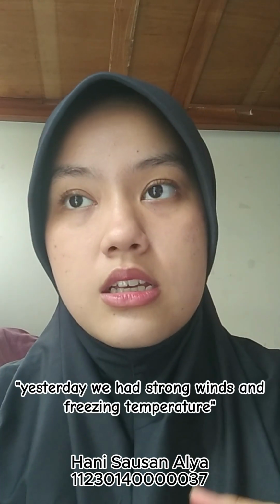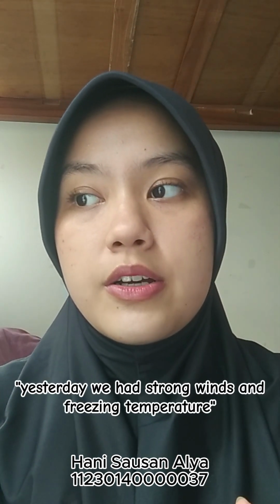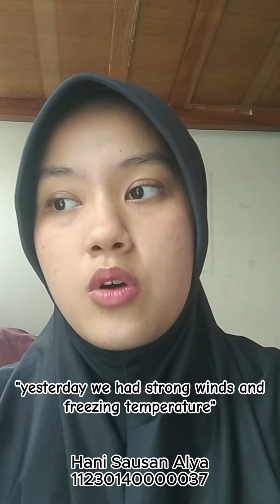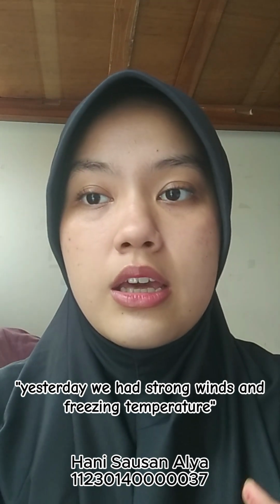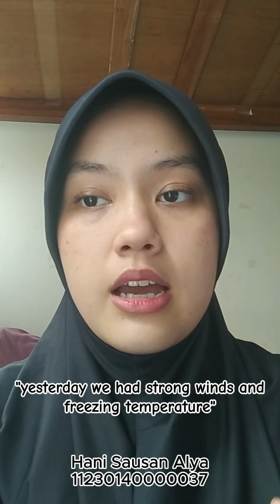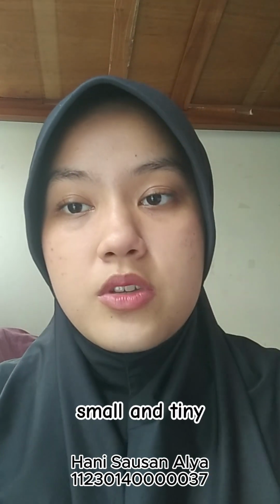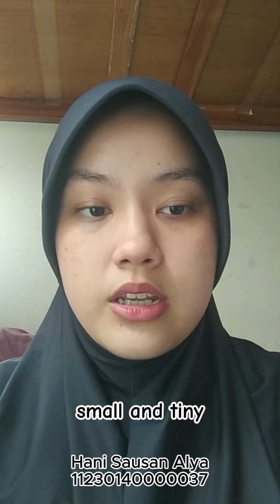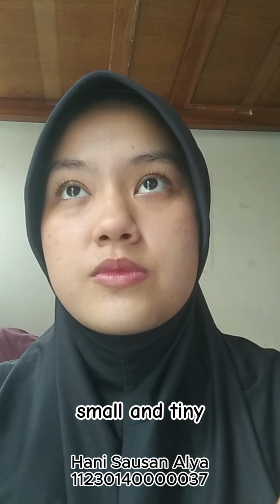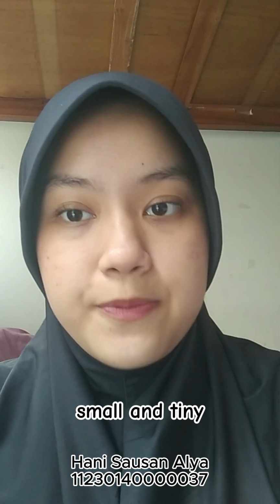Or maybe another example, strong winds and freezing temperatures. Yesterday we had strong winds and freezing temperatures. We can also change into cold, which is yesterday we had strong winds and cold temperatures. Another example, we have small. Small is also an adjective and it can be replaced by the word tiny.